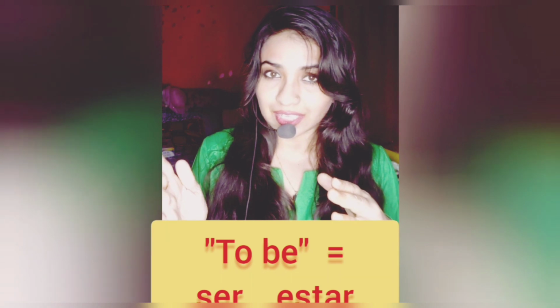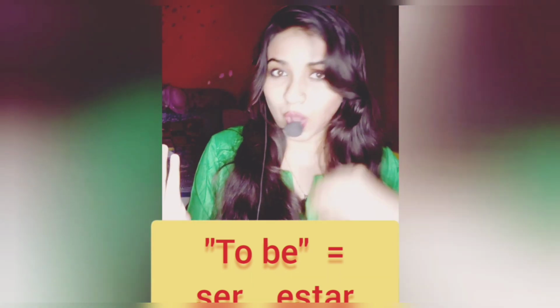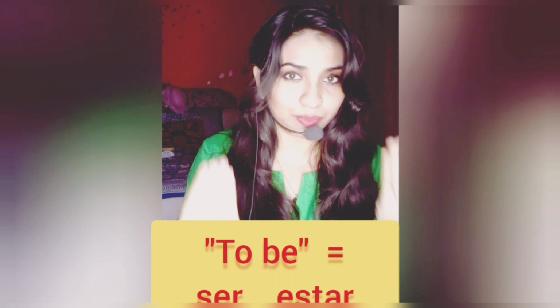Muy bueno, very good. So, hoy vamos a aprender un verbo muy importante y muy interesante. Today we're going to learn a verb very important and very interesting. That is the to be verb. Okay? To be verb in English and in Spanish, we will use either ser or estar for the to be verb. There are two types of to be verb in Spanish.